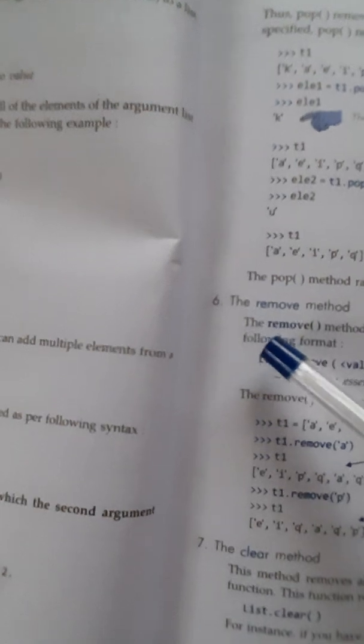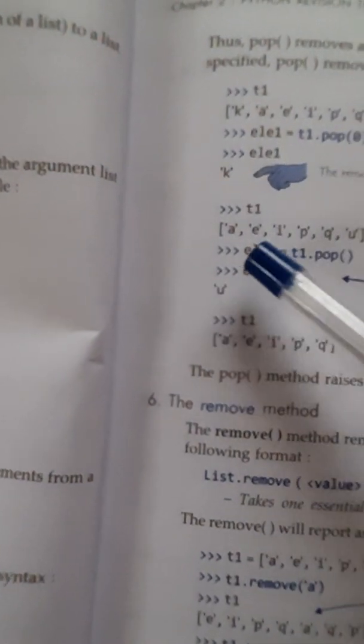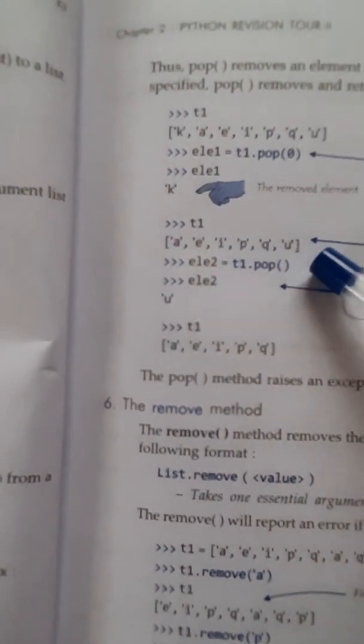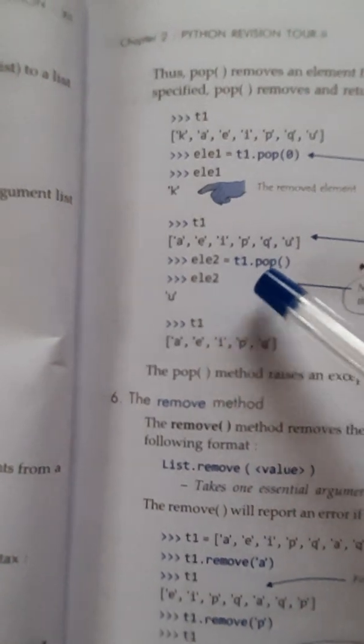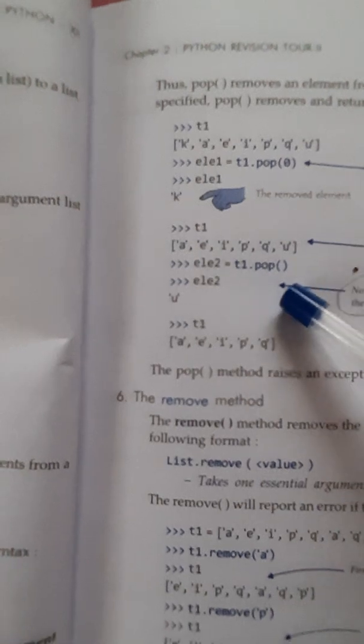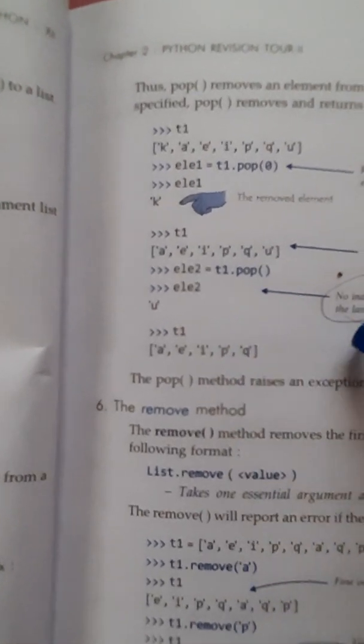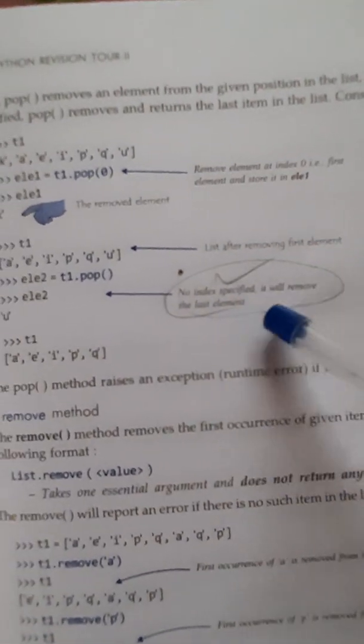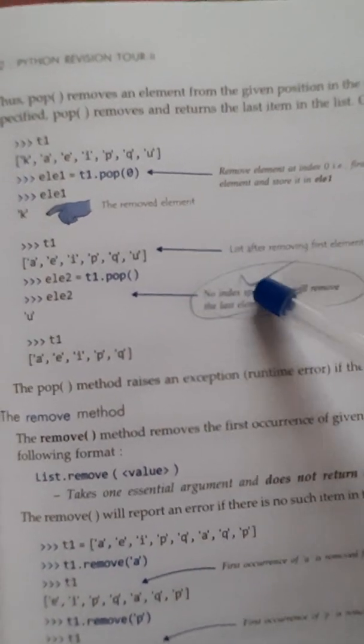And now the next one: T1 is A, E, I, P, Q, U; element 2 is equal to T1 dot pop. Here simply you have given no index, so what happens is, if no index is specified, it will remove the last element. You have to note this.